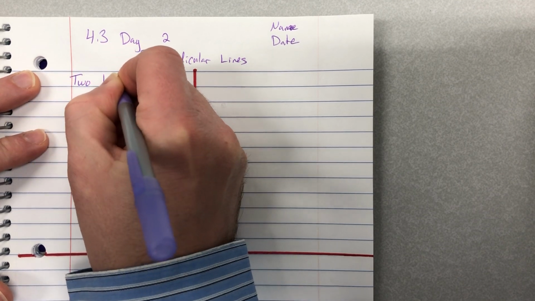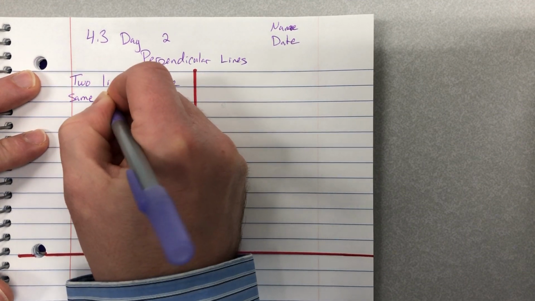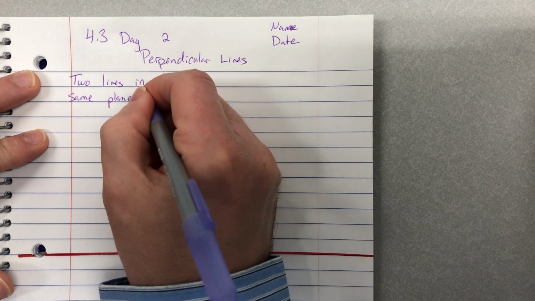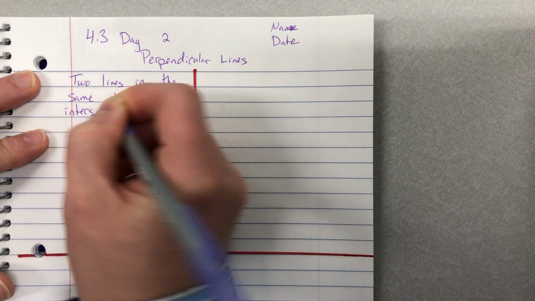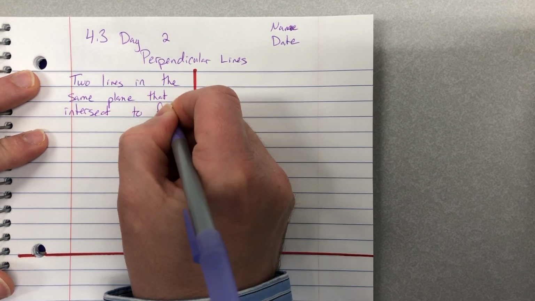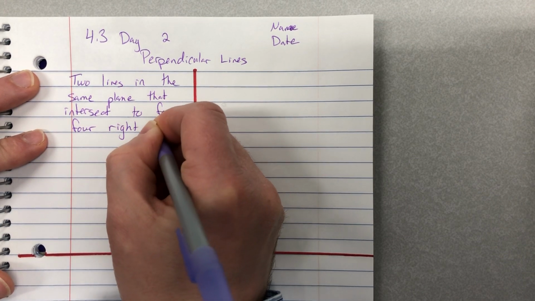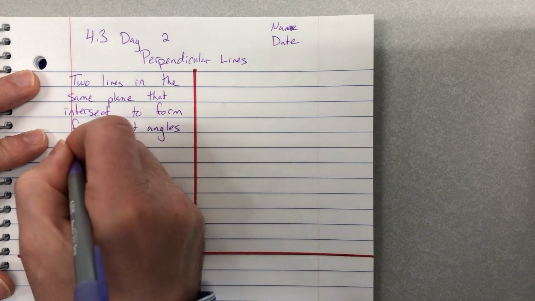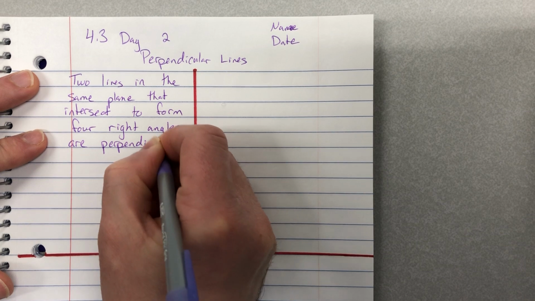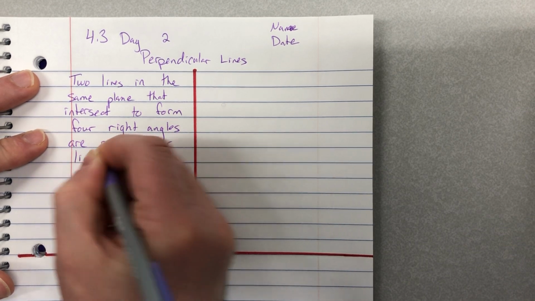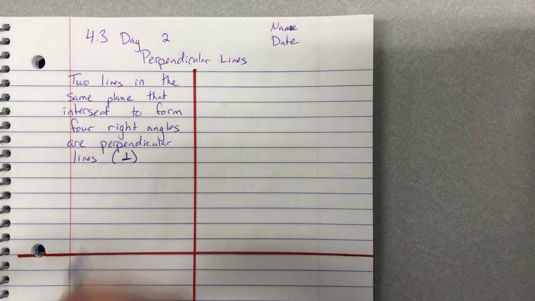2 lines in the same plane that intersect to form 4 right angles are perpendicular lines. Okay, the symbol I'm putting in parentheses here, like the upside down looking T, means perpendicular.